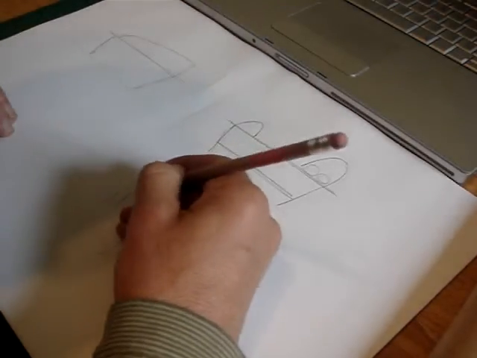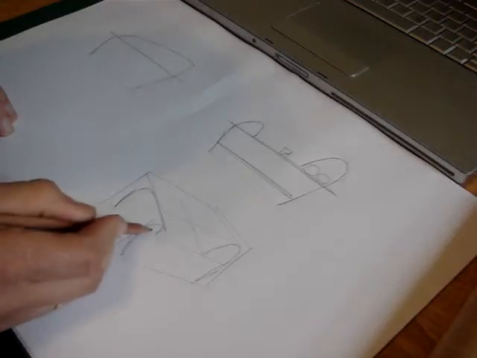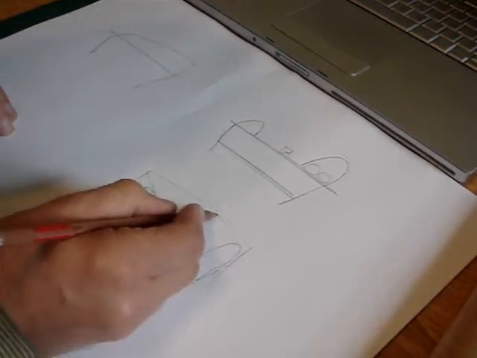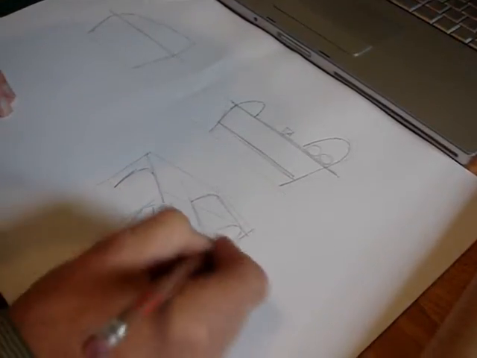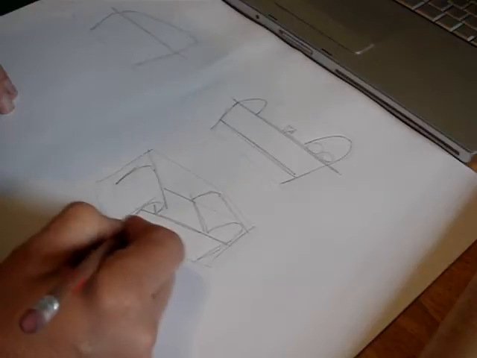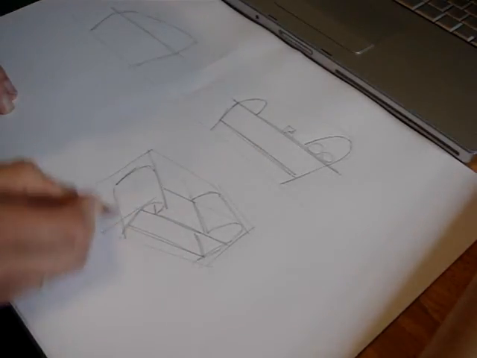And see where we head up. And we then start to get a feel for what this coffee table might look like.